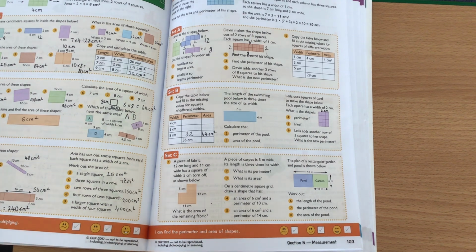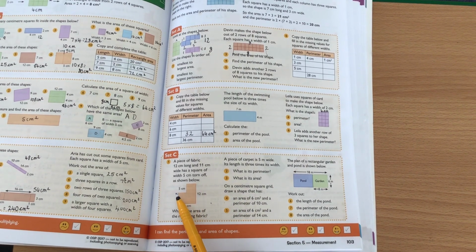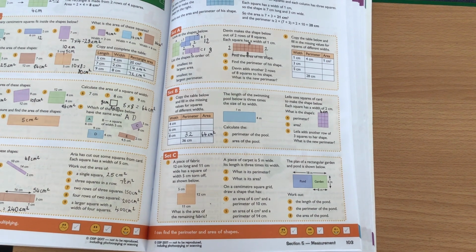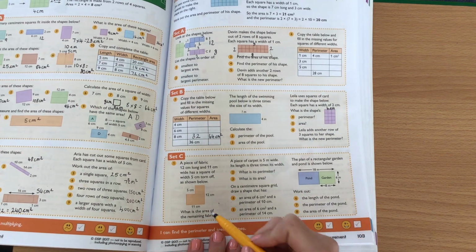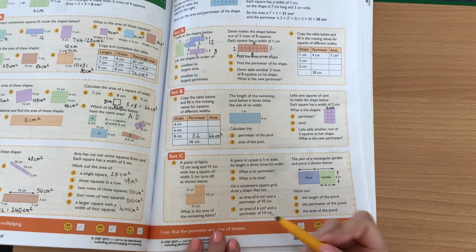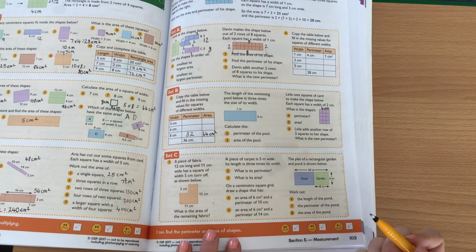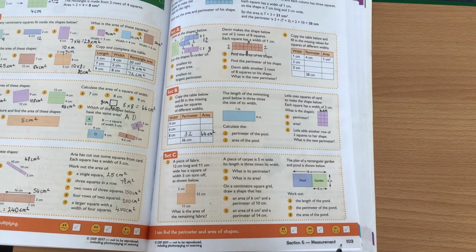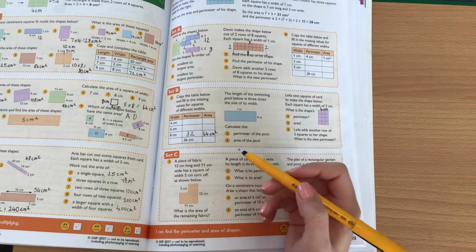A piece of fabric is 12 centimetres long and 11 centimetres wide, but it has a square with a width of 5 centimetres torn off. So we need to work out what the area of the remaining fabric is. Now, finding the area, usually if we had a square or rectangle, we just multiply the length by the width. But there's a section missing out of this, so it's going to give us the wrong answer if we just did 11 multiplied by 12. We need to then take off what's missing.